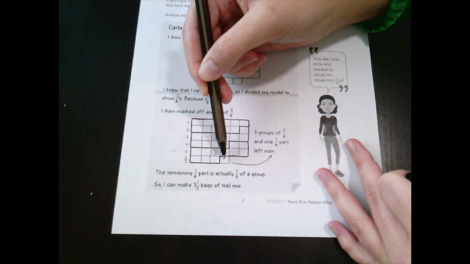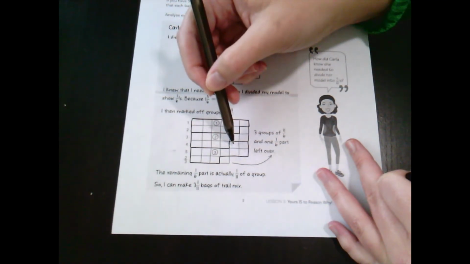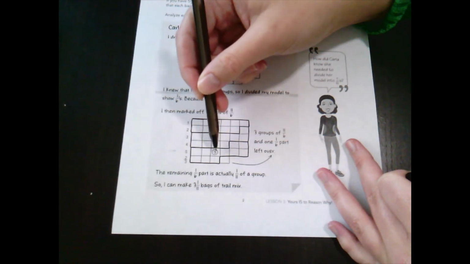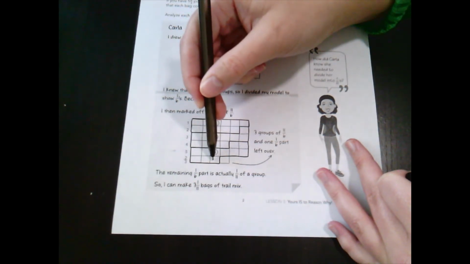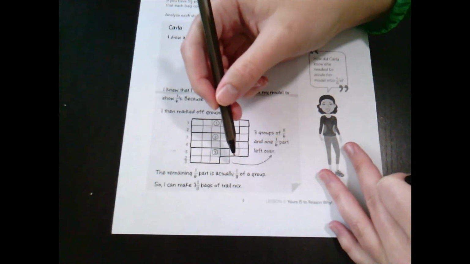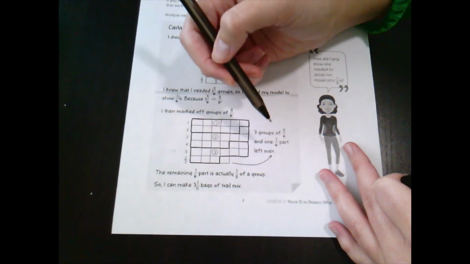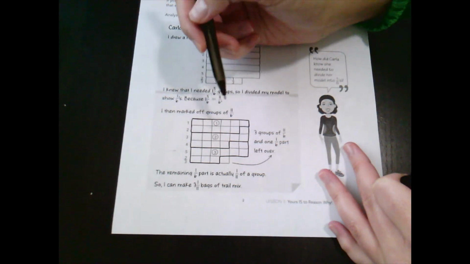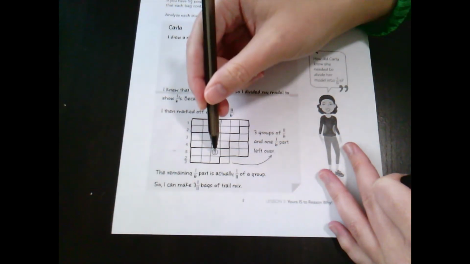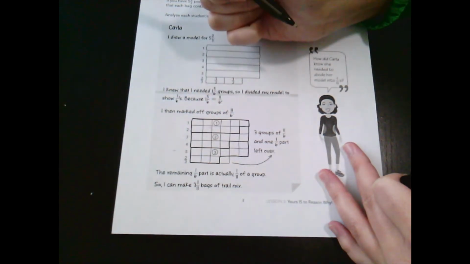But what we're trying to calculate is 11 pieces. Let's count 1, 2, 3, 4, 5, 6, 7, 8, 9, 10, 11. So if we wanted to make a fourth bag, it would be out of 11 pieces. We only have 1 out of the 11 to make a fourth bag. So in total, we can make 3 whole bags, 1, 2, 3, and then we have 1/11 left over.